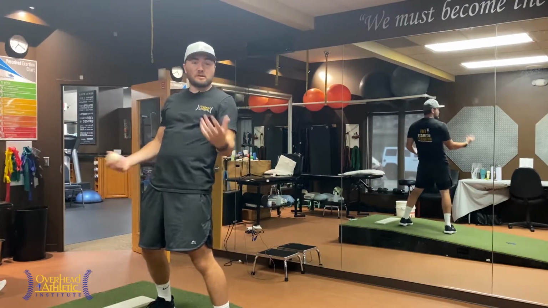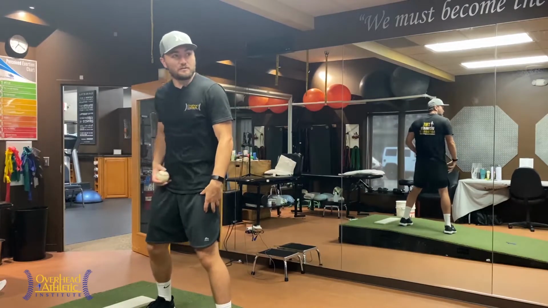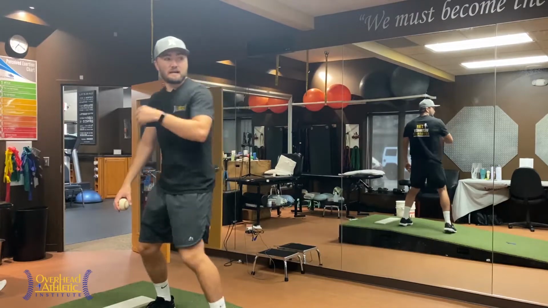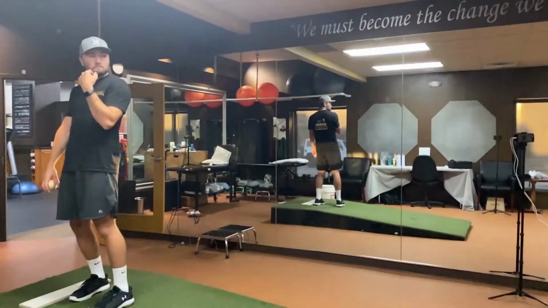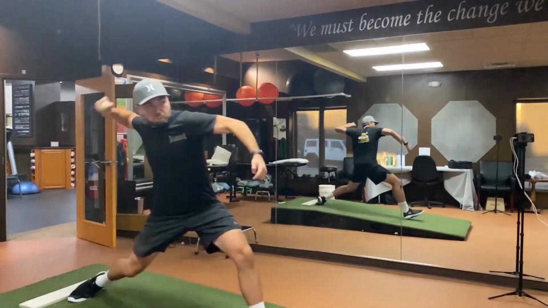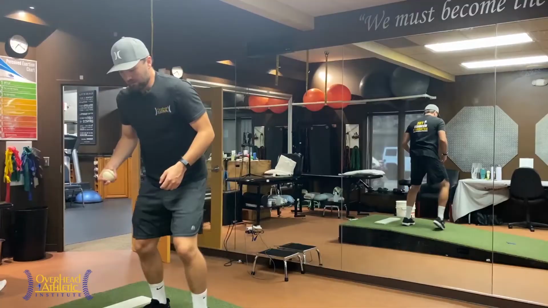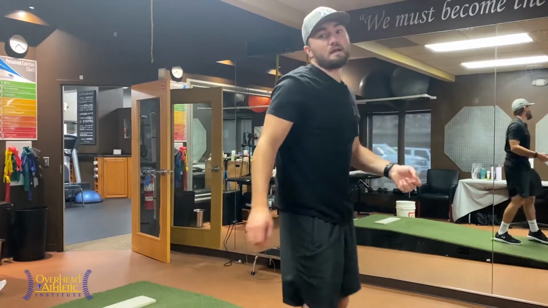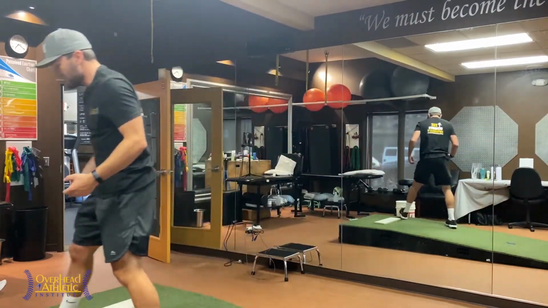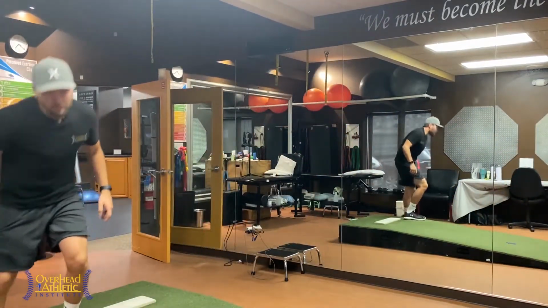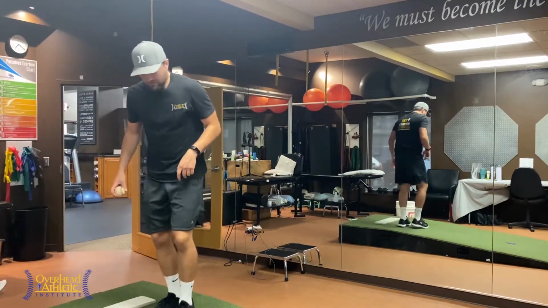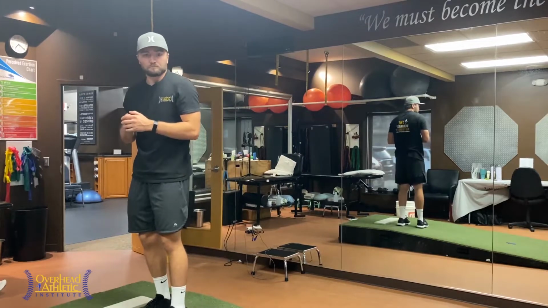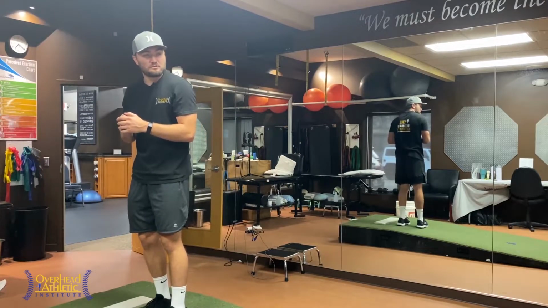Now maybe you need to start in extension, start in the position of fault, and go to a more optimal position. So I can start here, leaned back, then flex and throw. One more time. Start in extension, flex, and this goes for my position players, my pitchers, whatever. Now I've done two ways, and there's a ton of different things we'll use to teach this.